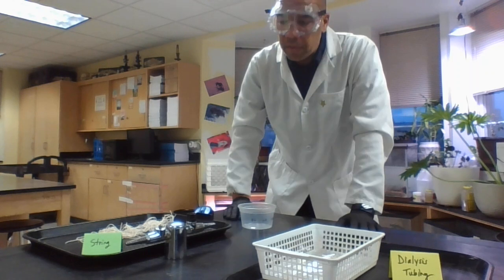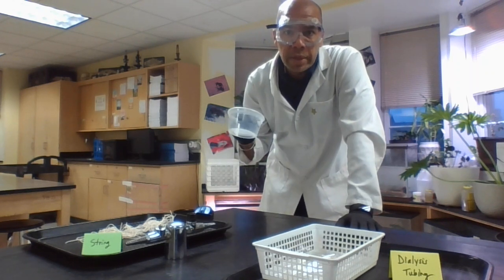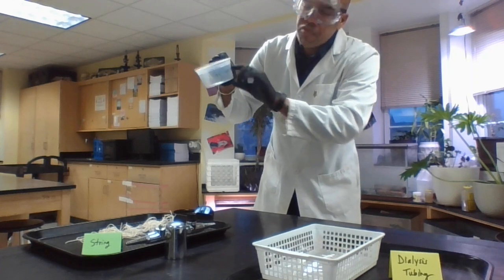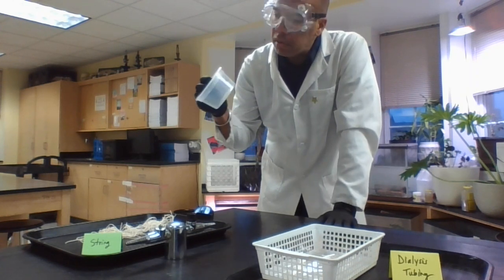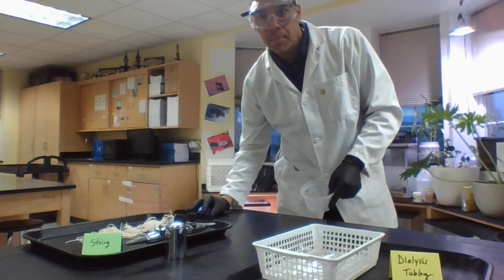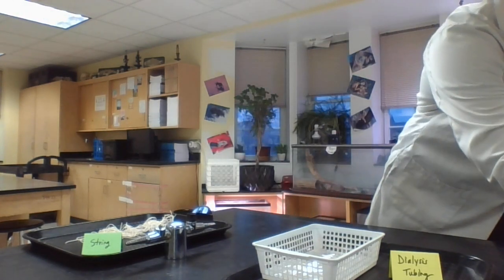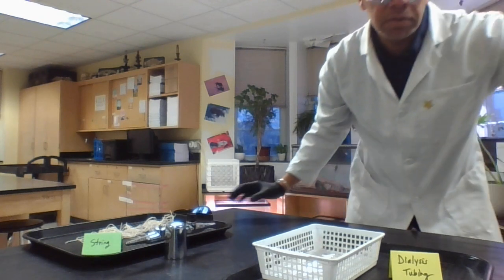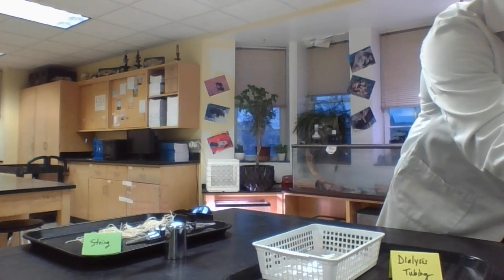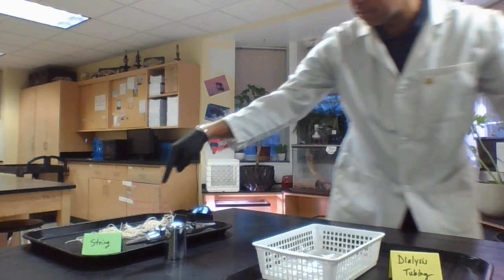Okay, so I'm over at the lab counter. One partner will bring your little bin and fill it up with water, probably about halfway or three-quarters of the way up. So you do that in your sink. While one partner is doing that, the other partner is going to grab dialysis tubing and 2 strings.